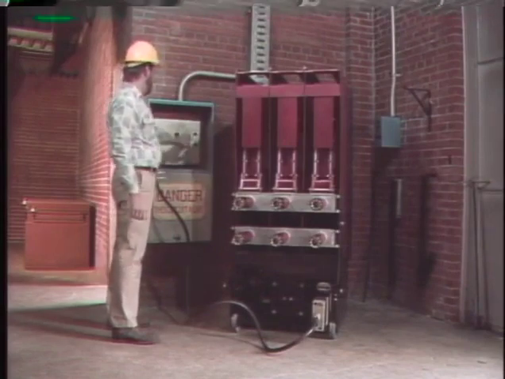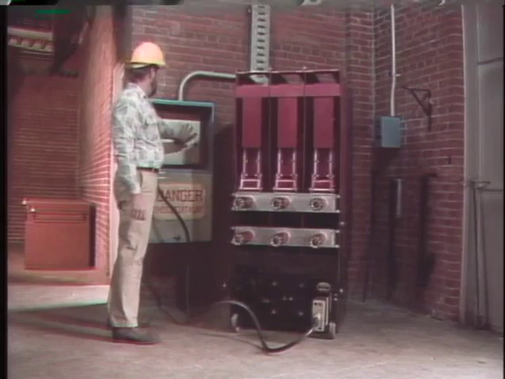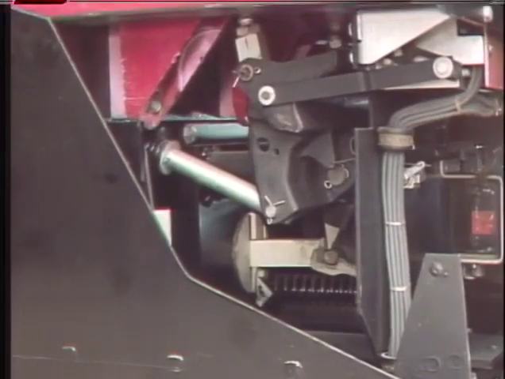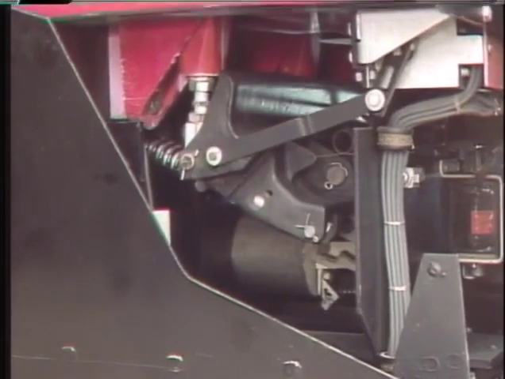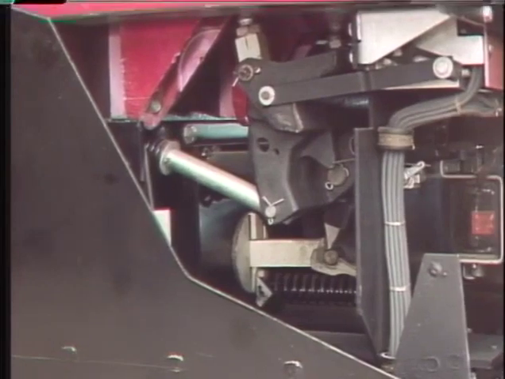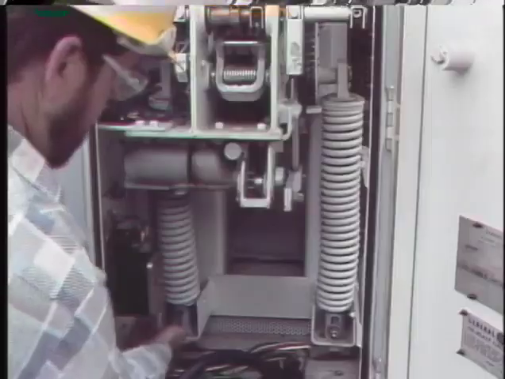Then operate the breaker and listen for sounds that might indicate that the mechanism is not operating freely. If there appears to be some resistance, the power source should be de-energized so that whatever is causing the mechanism to bind can be found and corrected.